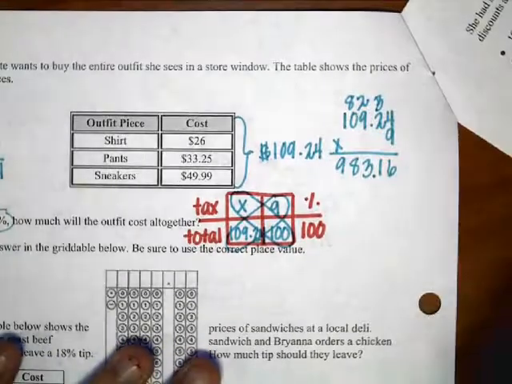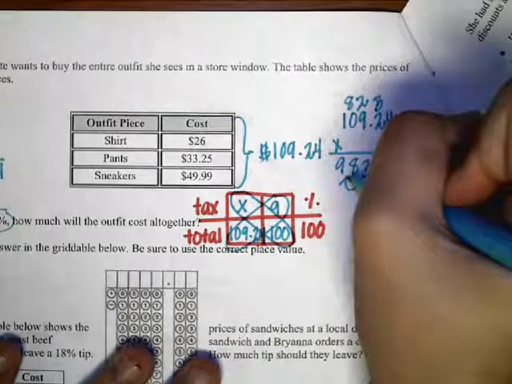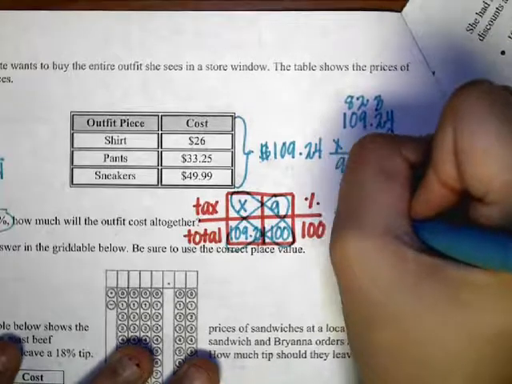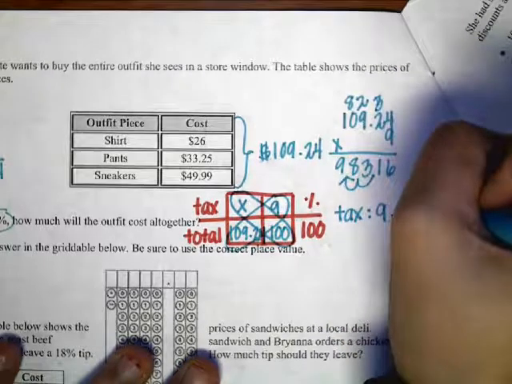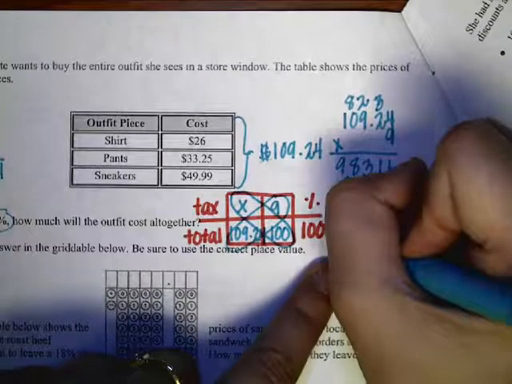And when you divide by 100, you can simply move your decimal two spaces to the left. And so my tax amount, rounded, is $9.83. That's not what we're looking for exactly. We're looking for how much it's going to cost total. So the total amount of the clothes plus the tax. So we have one more step.